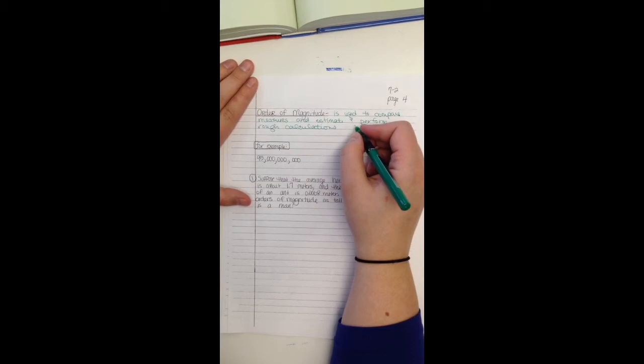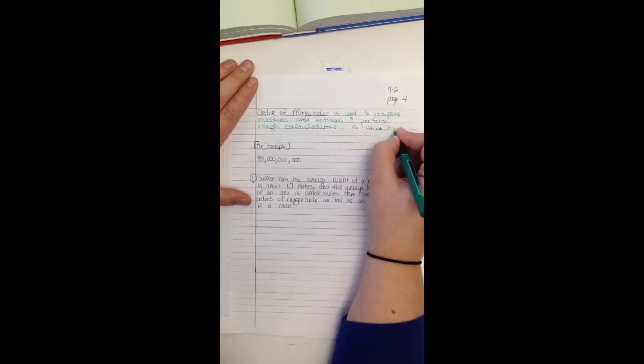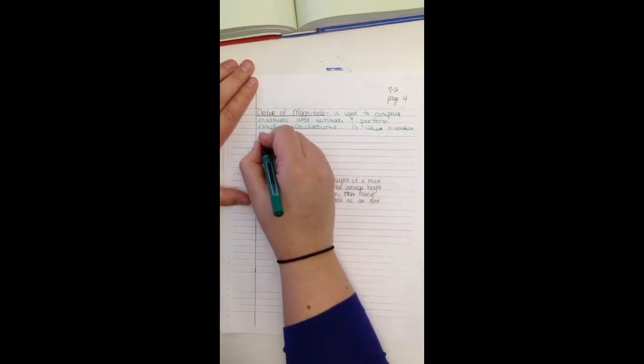So we're also going to say it's the number rounded to the nearest power of 10.